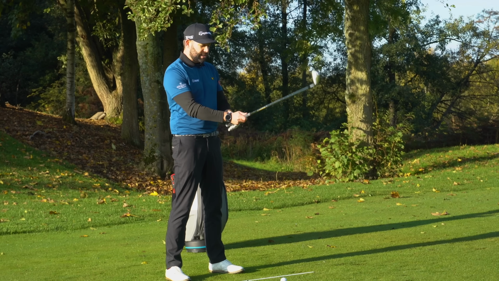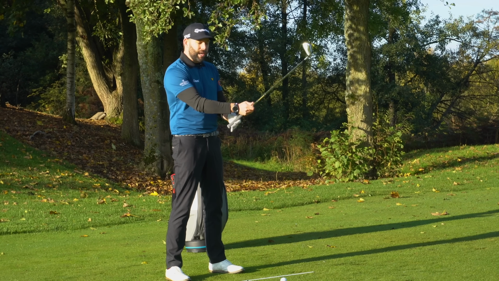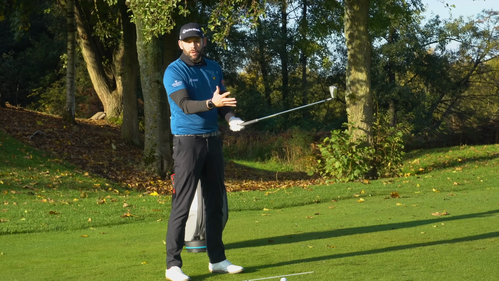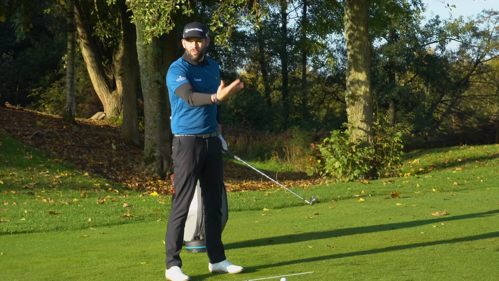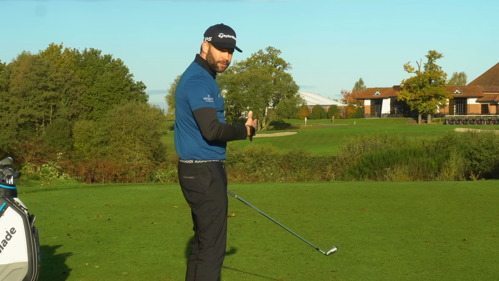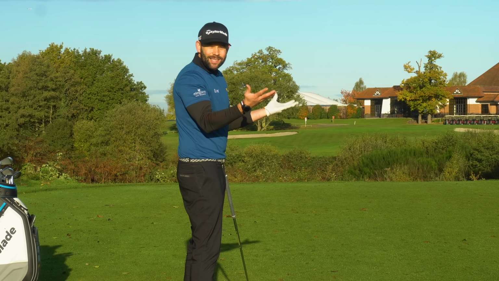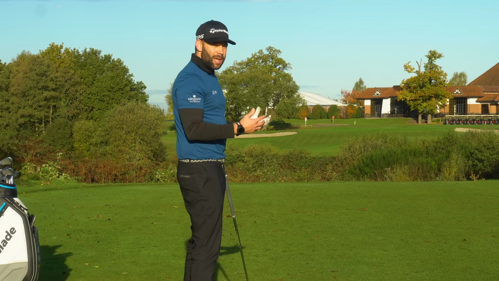So I might decide, or I might over time develop, a weaker grip. A weaker grip would indicate that the club face is going to be open, which is something that would make the ball go to the right. So I've got my alignment, which is left, I've got my grip, which is right, and on the golf course they may well balance quite nicely and I might hit some good shots, but they're not going to balance all the time.